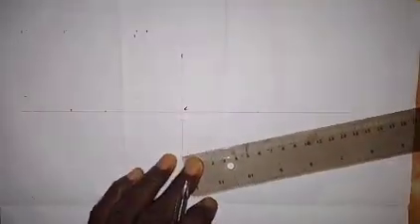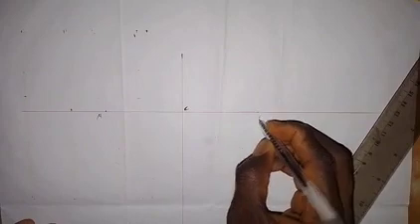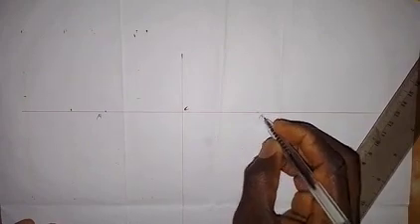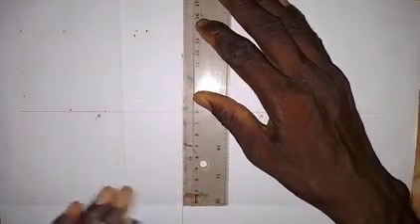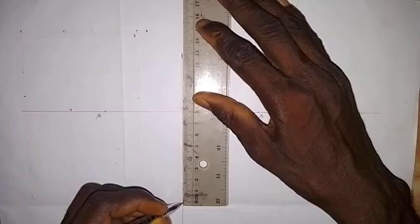This is point A here, and this is point B. Then from C we take a measurement of 80 millimeters down the vertical line. So this is 80 millimeters, and at this point we have point D. Alright, that is all that we are given.